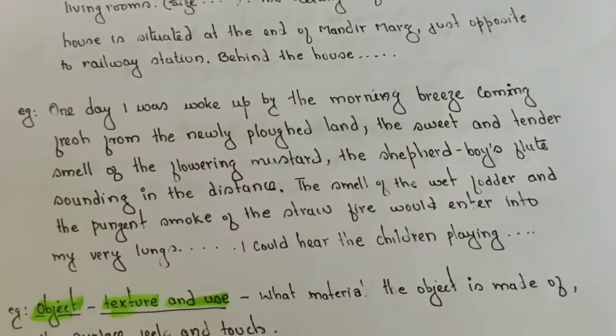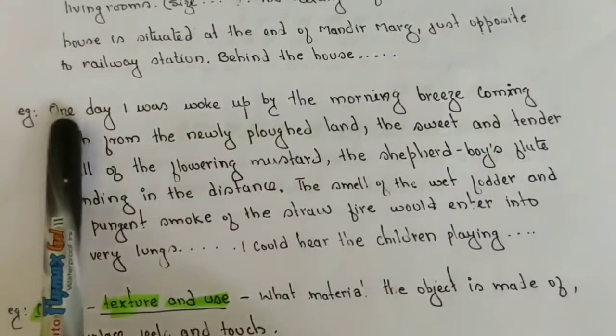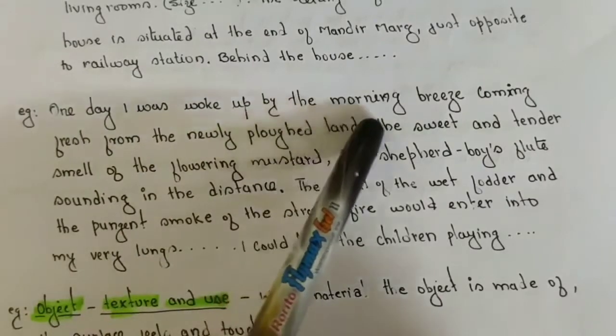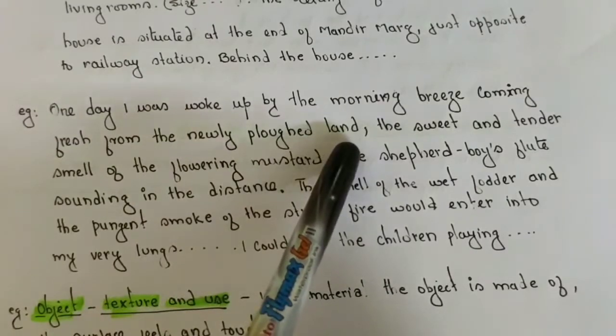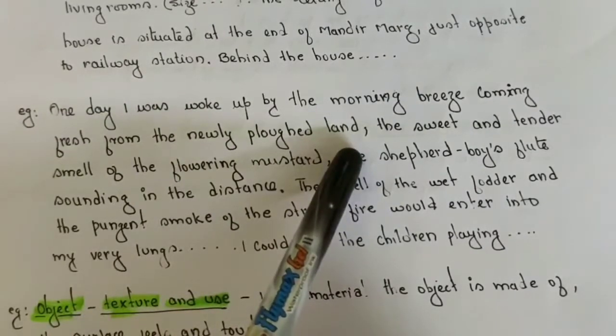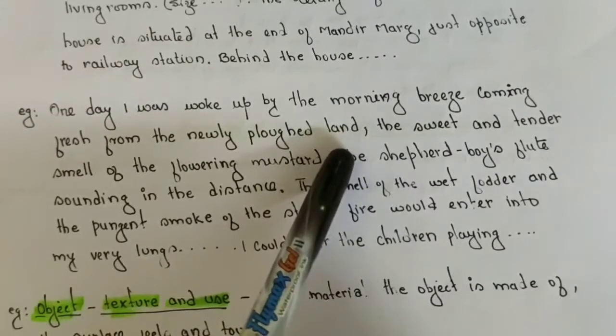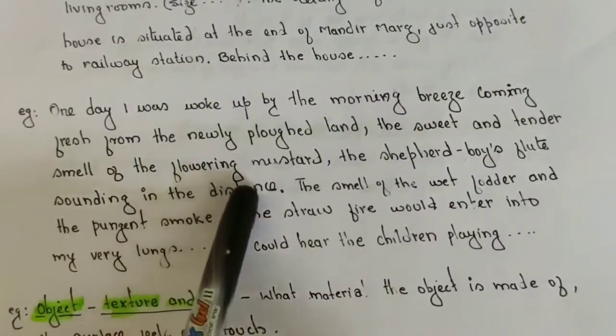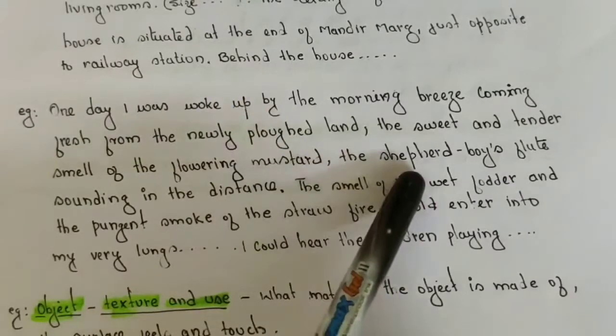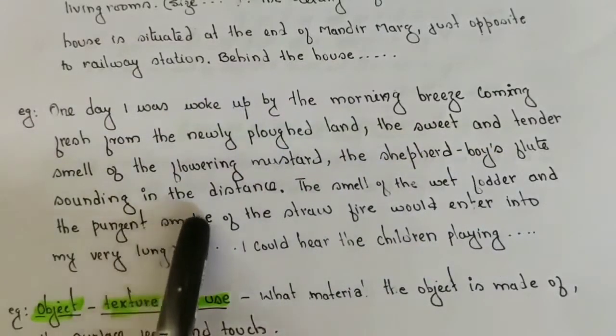Now moving further, here we will see sound and smells, how we can mention them in our composition writing. So here, one day I was woken up by the morning breeze coming fresh from the newly plowed land. Suppose your house is at the countryside where you were awakened by the morning breeze, the sweet and tender smell of the flowering mustard, the shepherd boy's flute sounding in the distance.